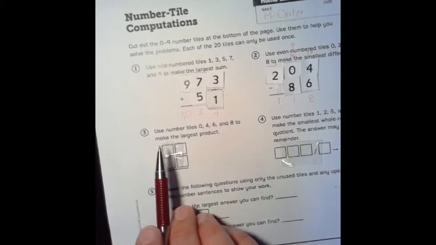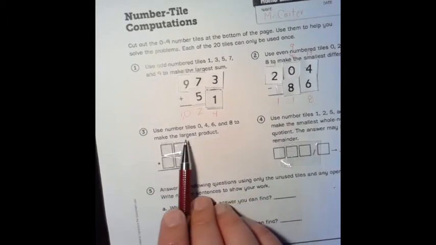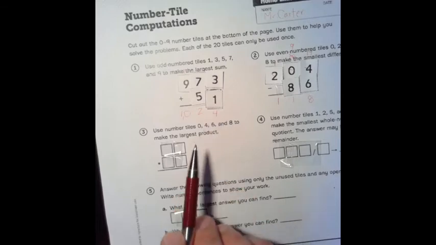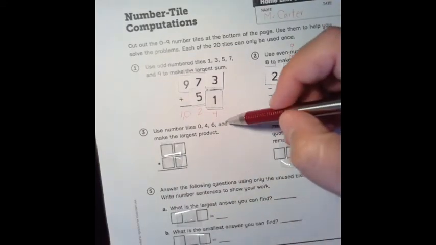Okay, number 3. So now we want to use the digits 0, 4, 6, and 8 to make the largest product. So again, just like when we were adding, we want to use the numbers to make the biggest value possible. So we want the 8 and the 6 to be in our tens place. So I'm going to put the 8 up here and the 6 on the bottom number.